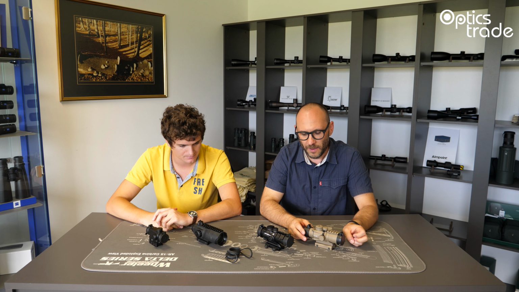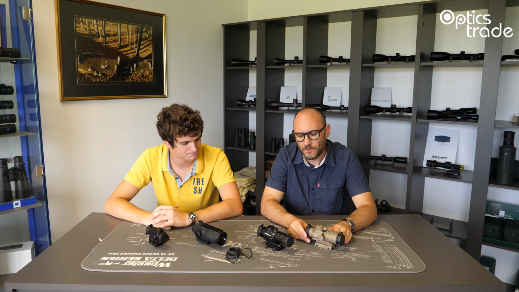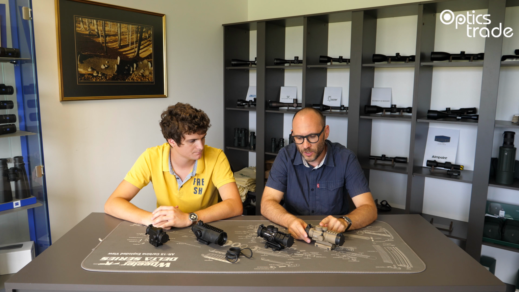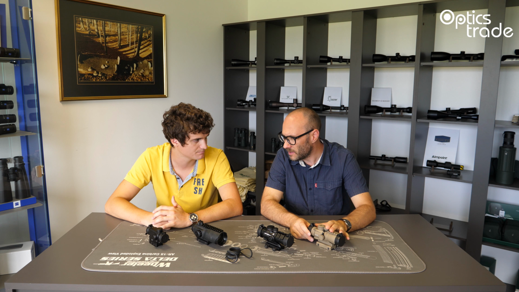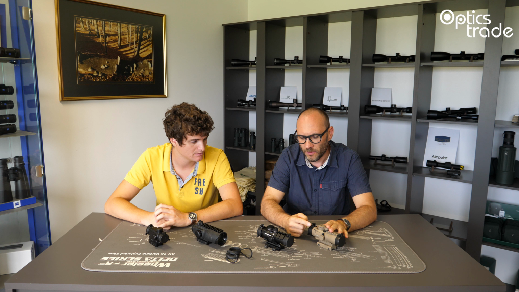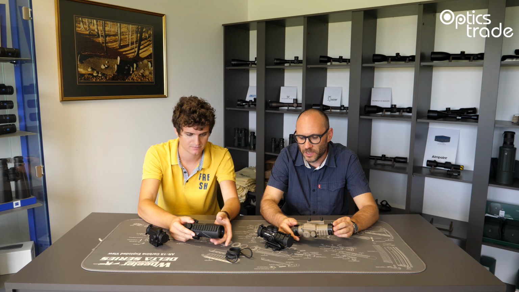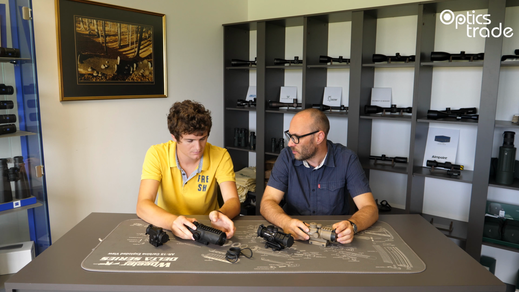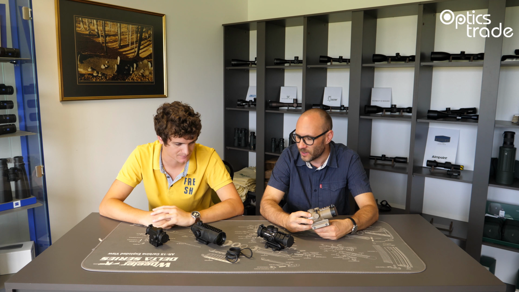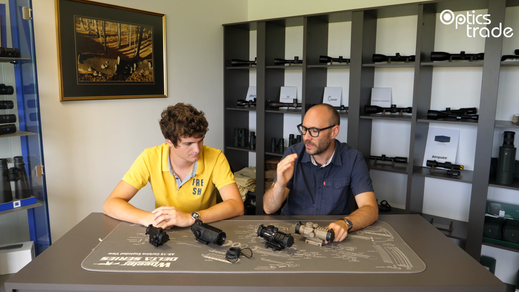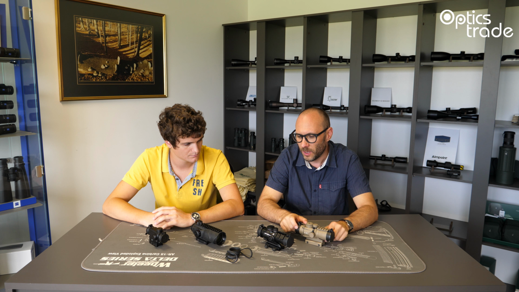Okay, so the turrets, the illumination, I think that we covered it. Mainly, they're also all more or less waterproof and fog-proof. And as far as I know, they can withstand almost all calibers, so they're like red dot sights, right? They're not limited to, let's say, .308 and nothing more powerful.